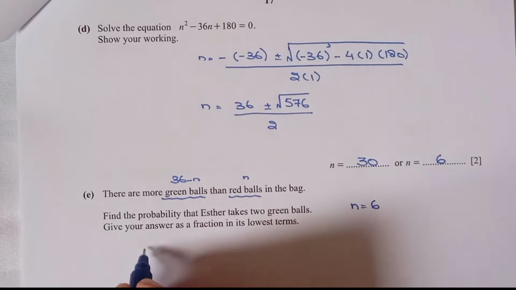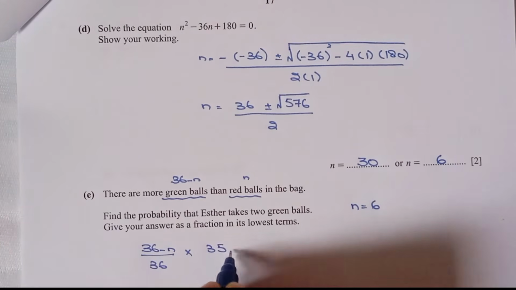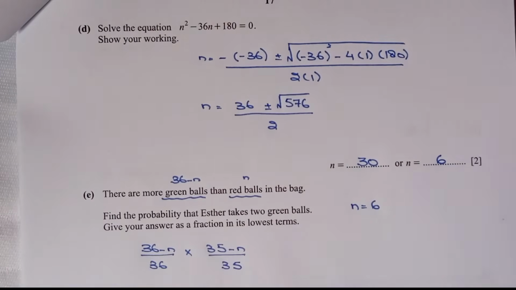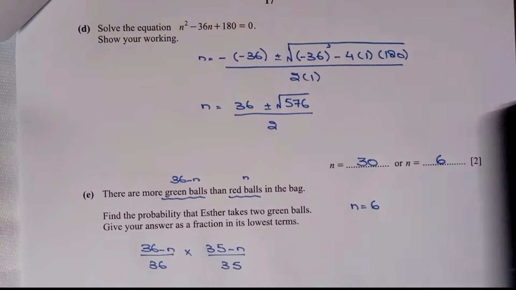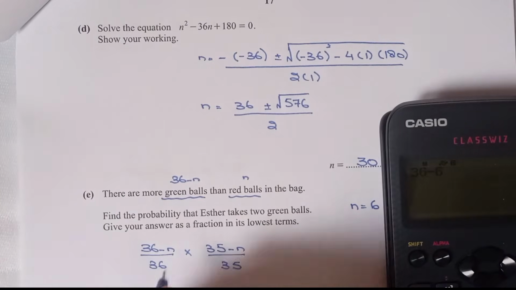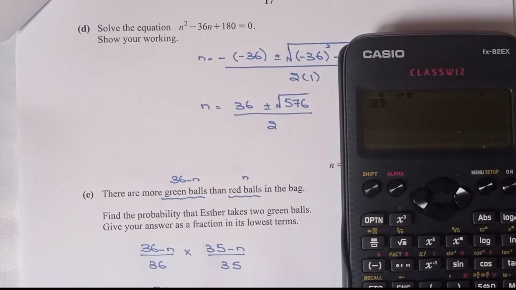It would be 36 minus n over 36 times 35 minus n over 35. Now just substitute n equal to 6. 36 subtract 6 would be 30 out of 36, times 35 minus 6 would be 29 over 35.